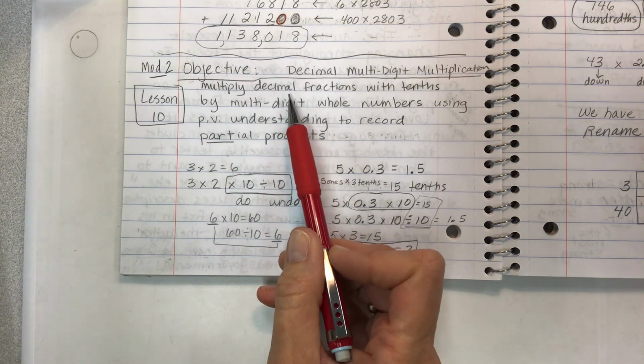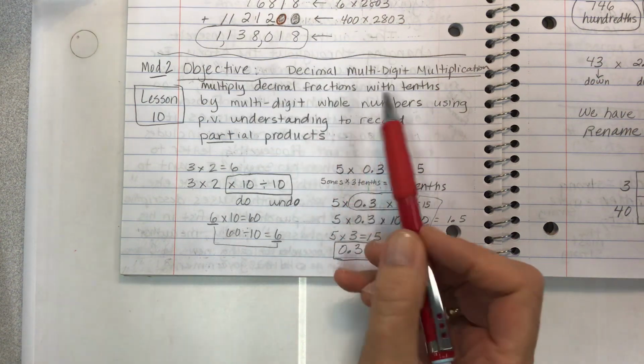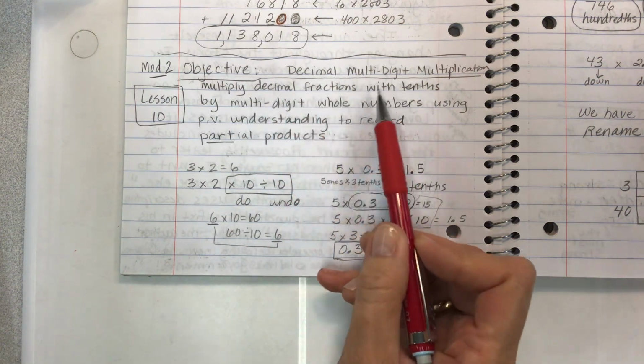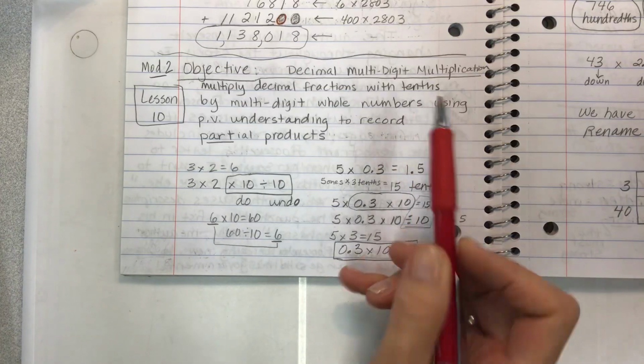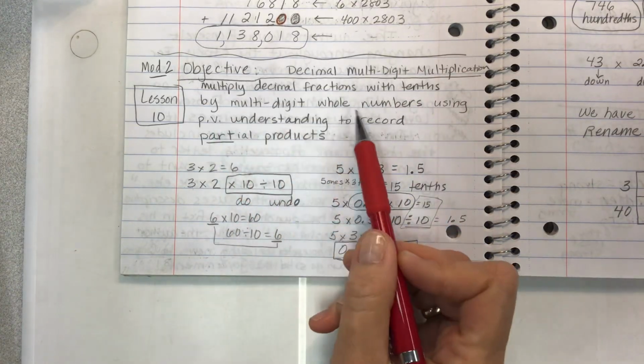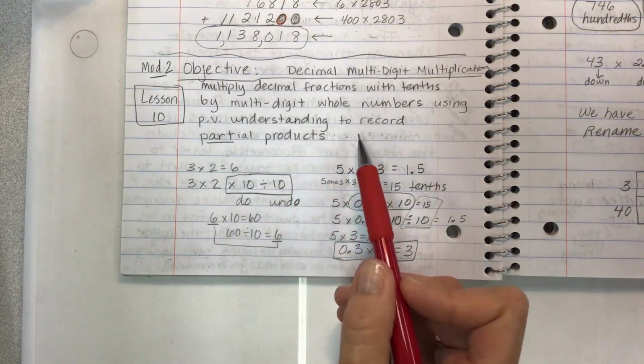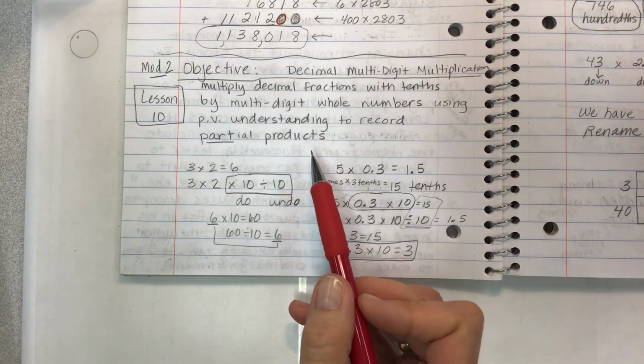That's just a number with a decimal in it because it has a part of a number that is less than 1. And we're going to multiply these decimal fractions with tenths only, not multiple places to the right, just tenths, by multi-digit whole numbers, so several digits, using place value understanding to record the partial products.